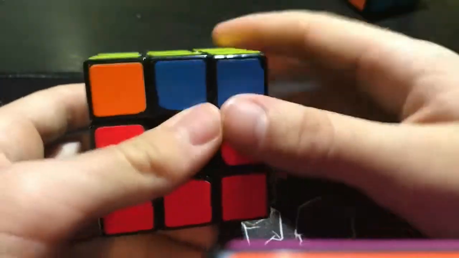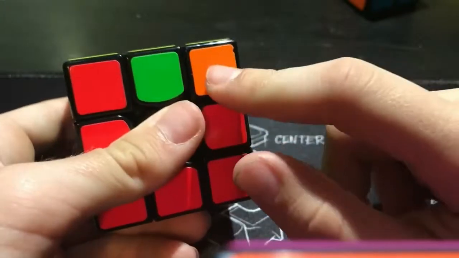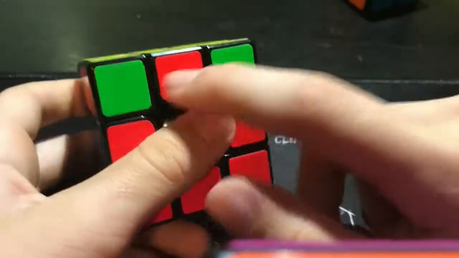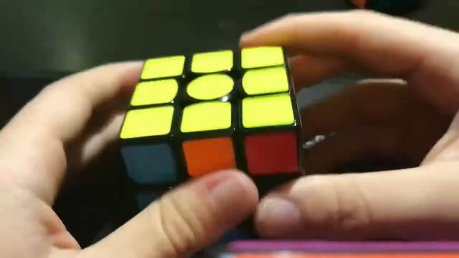So orange and blue, we don't have it. Red and orange, you don't have it. Blue and red, you don't have it. But now we have green and green. So this is what we want. So you can have it sometimes.